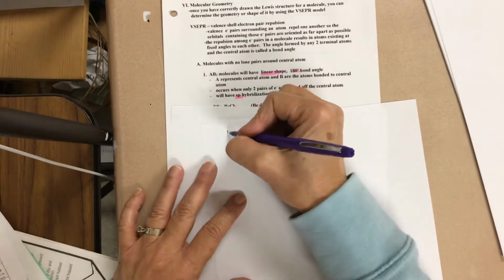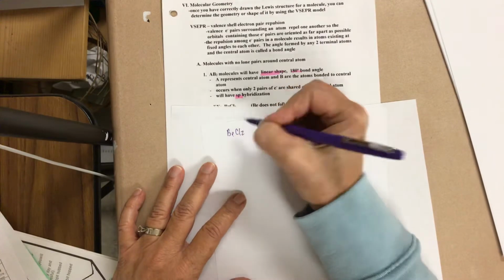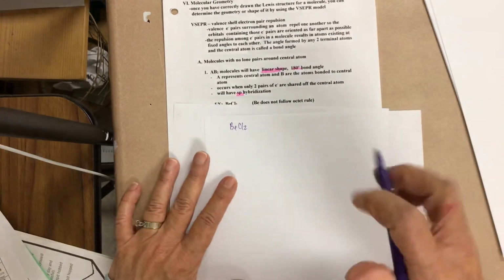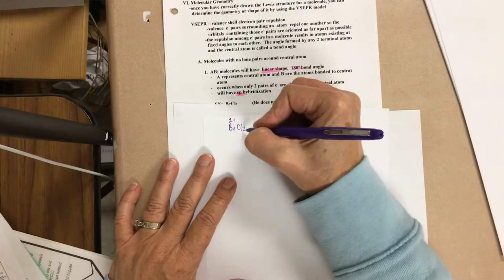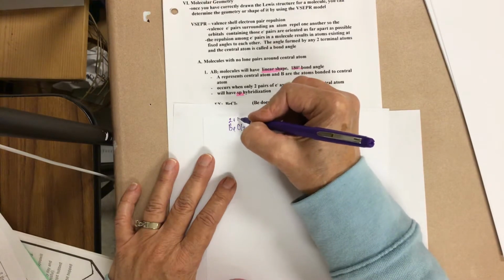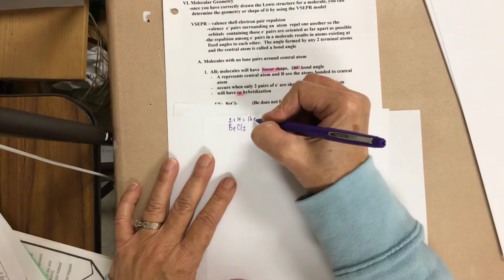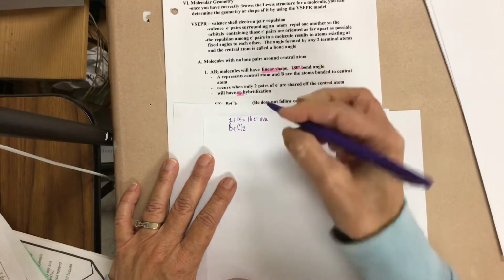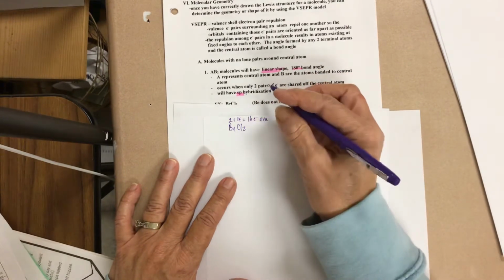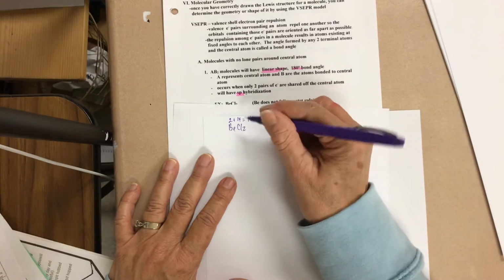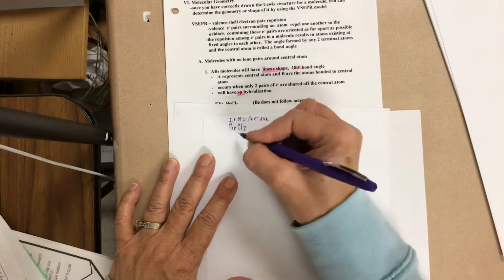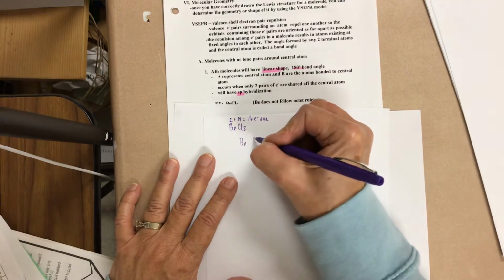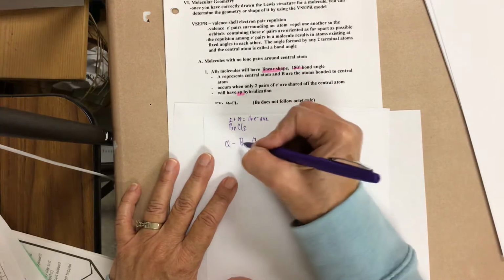Okay, so we have BeCl2. Beryllium is in 2A, so it has two valence electrons. Chlorine is in 7A, so it has 7, but you have two of those, so 7 and 7 is 14. So we have 16 electrons available. Let's go ahead and draw it, and then I'll show you hybridization. So beryllium, chlorine, chlorine, bond, bond.